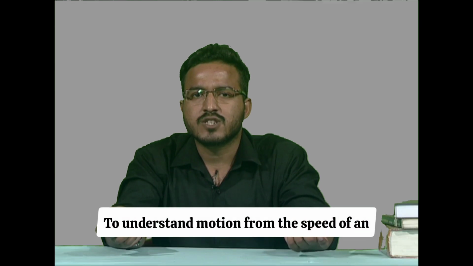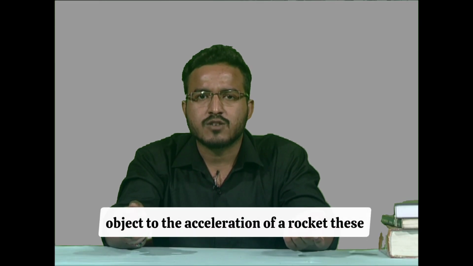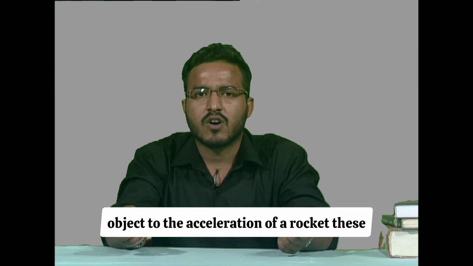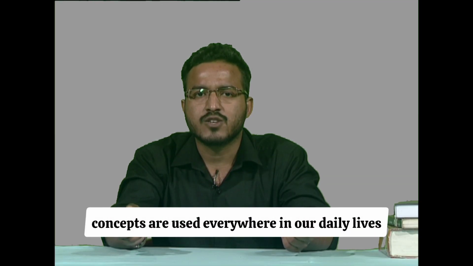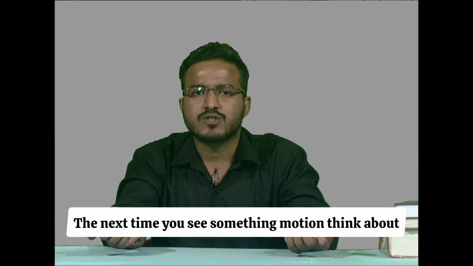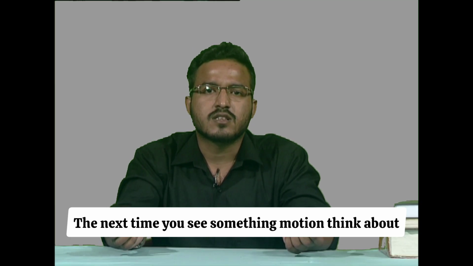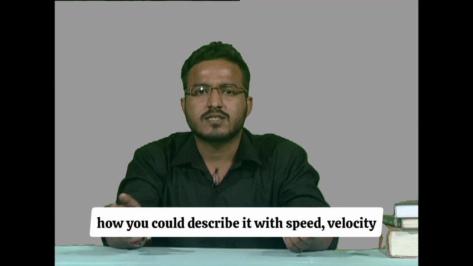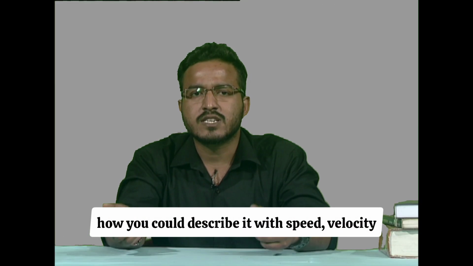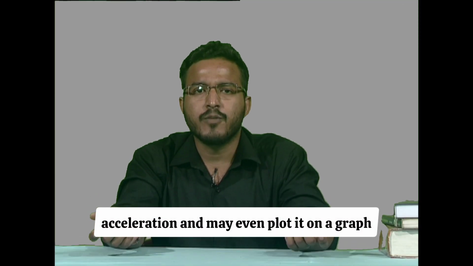To understand motion, from the speed of an object to the acceleration of a rocket, these concepts are used everywhere in our daily lives. The next time you see something in motion, think about how you could describe it with speed, velocity, acceleration, and maybe even plot it on a graph.